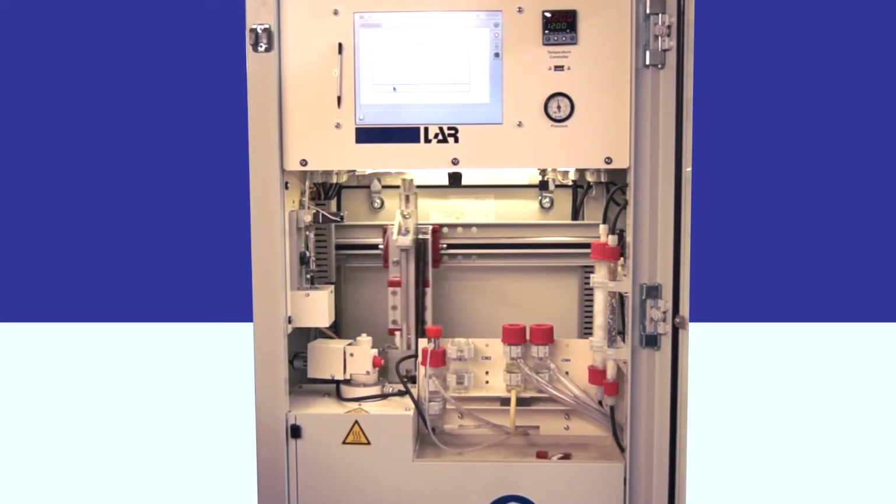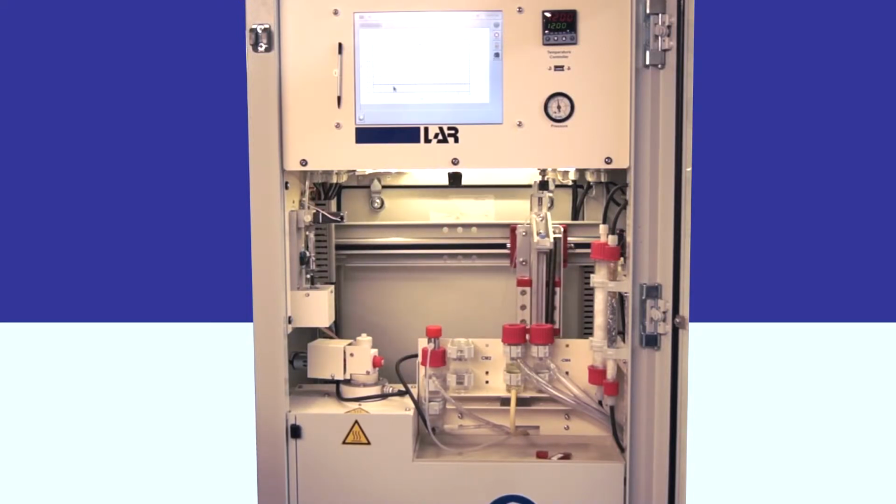The XY arm positions the needle over the drain vessel. The needle is lowered and 1 ml of DI or distilled water is flushed through to clean the needle, which is now ready for the next analysis.